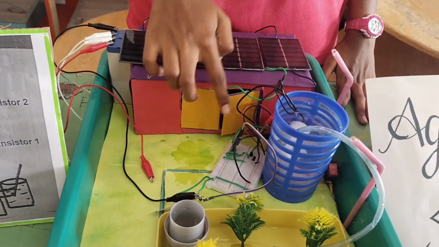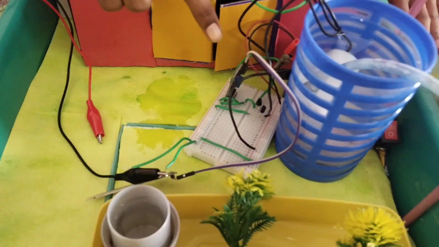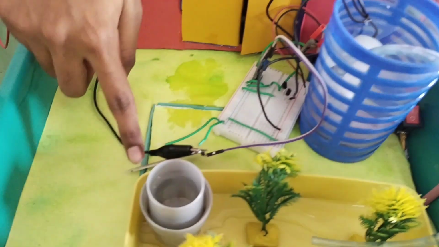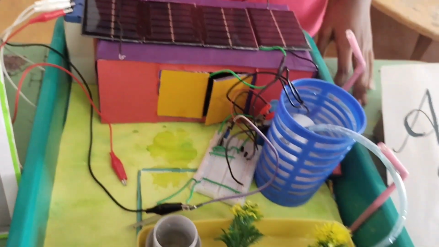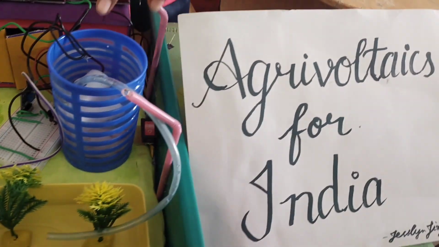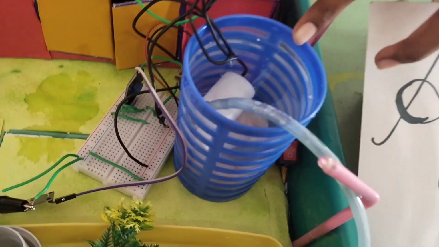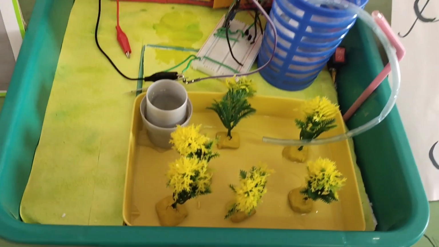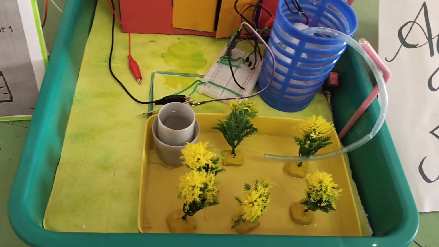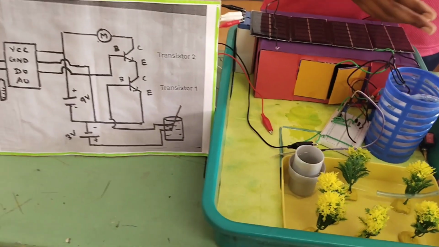These batteries I have connected to my circuit, in which I have added the 2 transistors, and I have a moisture sensor. The sensor will be inside the field, checking if the soil is dry or moist. Here I have a motor, and here is the tank. I have 2 wires which will be checking if the tank is full or not. Only if the tank is full will the water start to get pumped out.